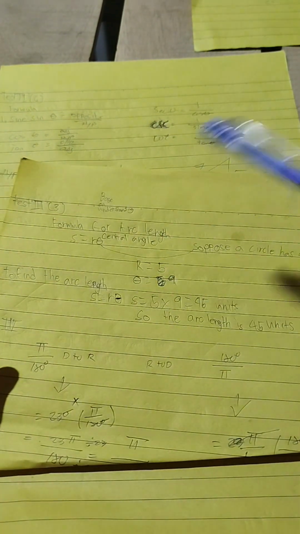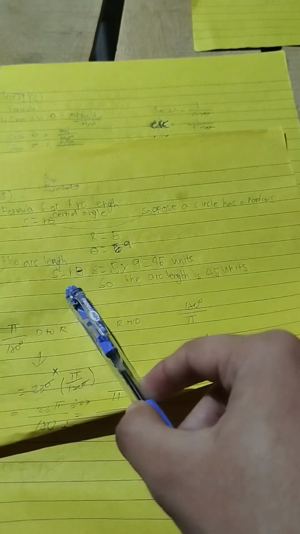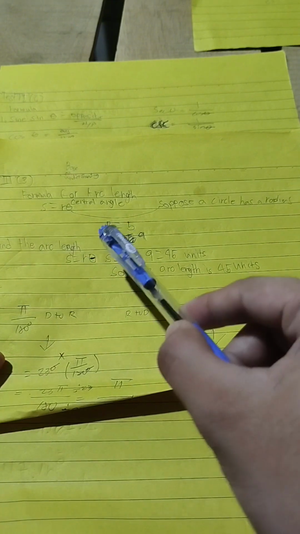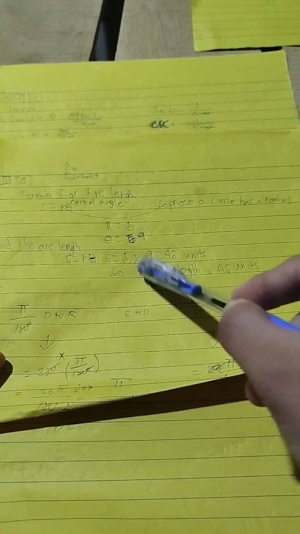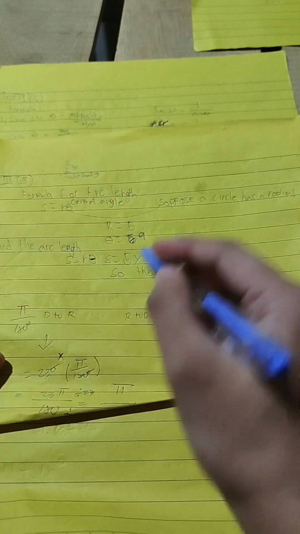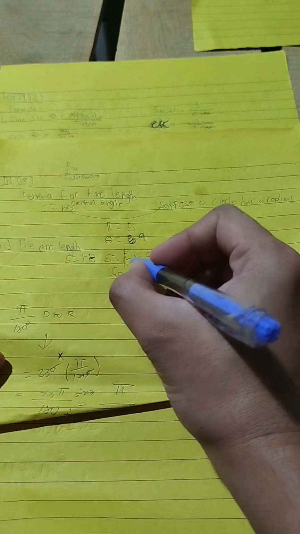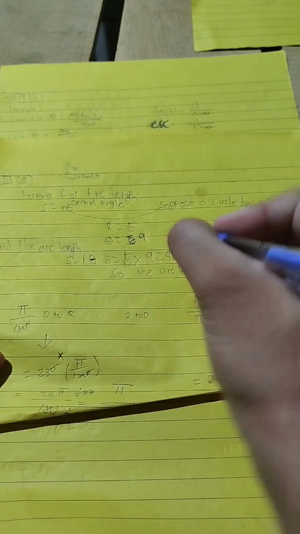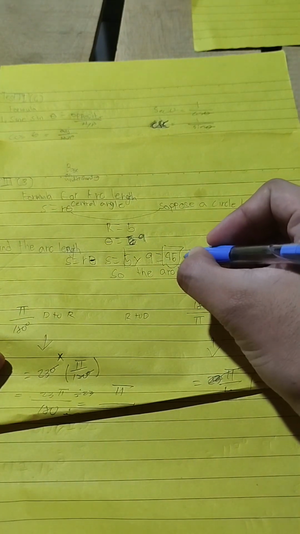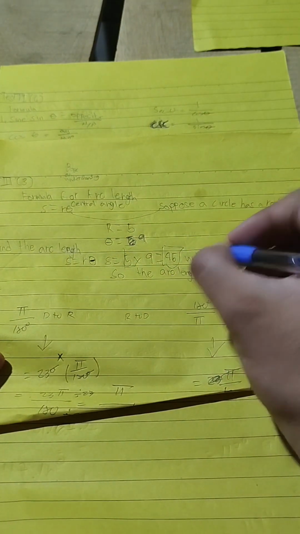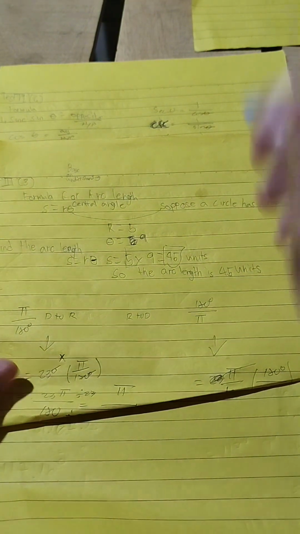R equals 5, central angle is 9. To find the arc length, S equals R times the central angle, so S equals 5 times 9, which equals 45. So the 45 units, that is our units. So the arc length is 45 units.